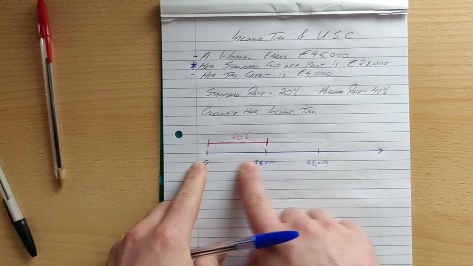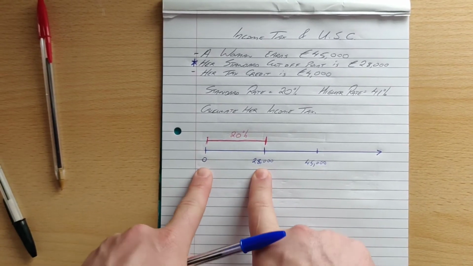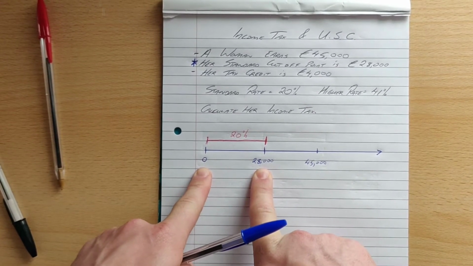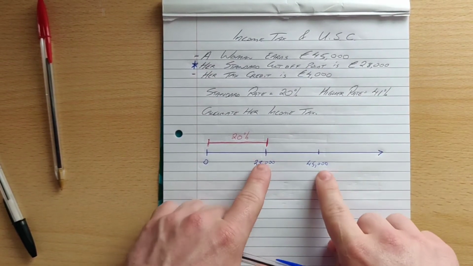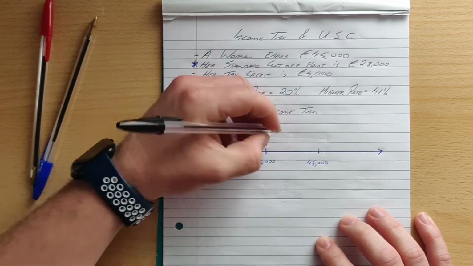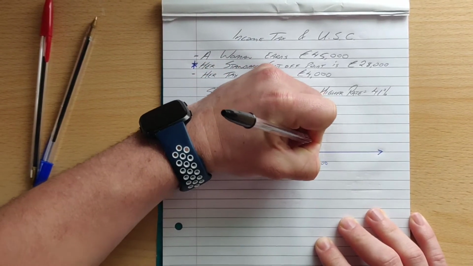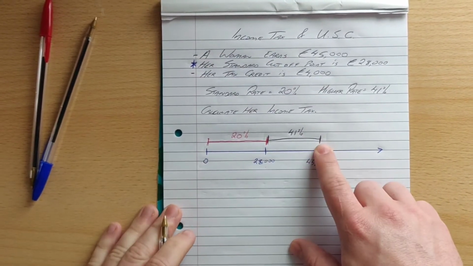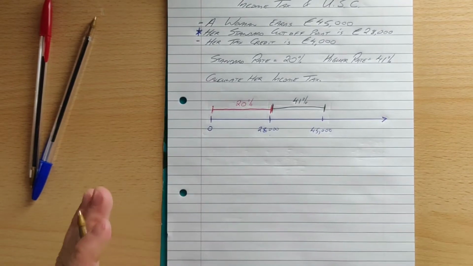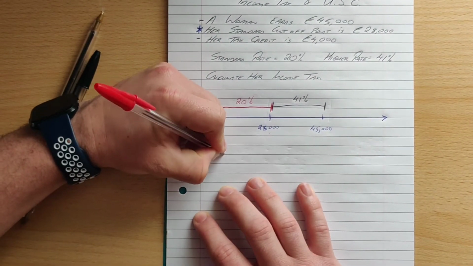So this is going to be her whole salary. But she pays 20% tax on the first 28,000. And she pays 41%, which is the higher rate, on everything else. So from 28,000 up as far as 45,000, everything else there is taxed at 41%. Okay, now the first thing I'm going to try and do is work out her gross tax.